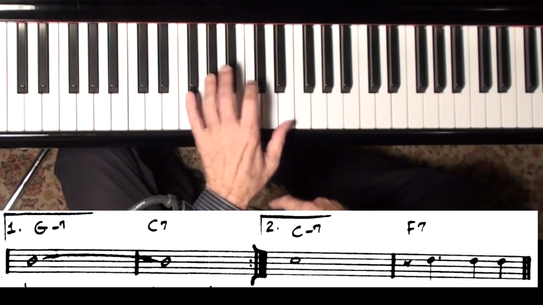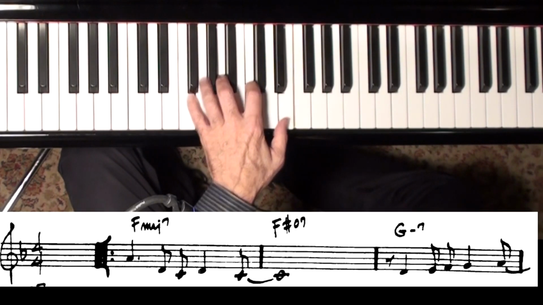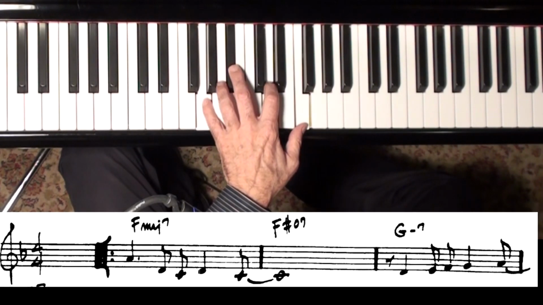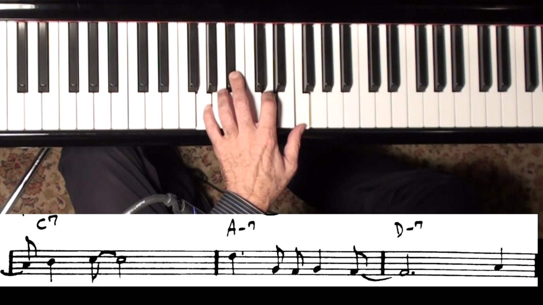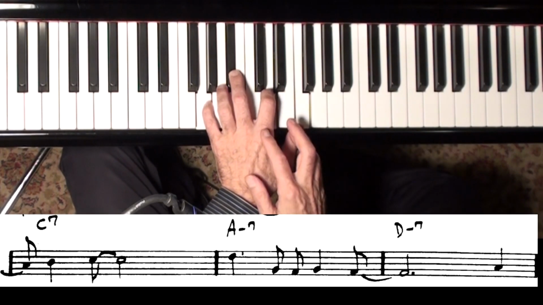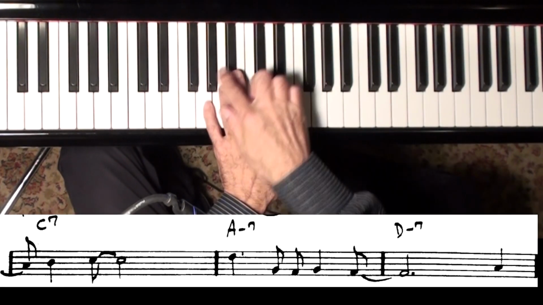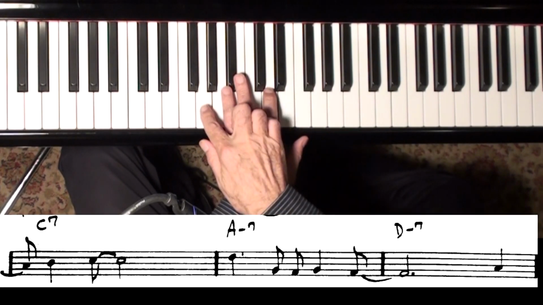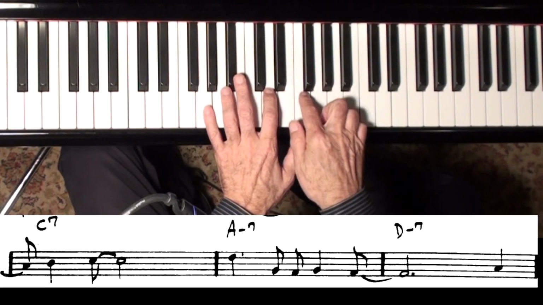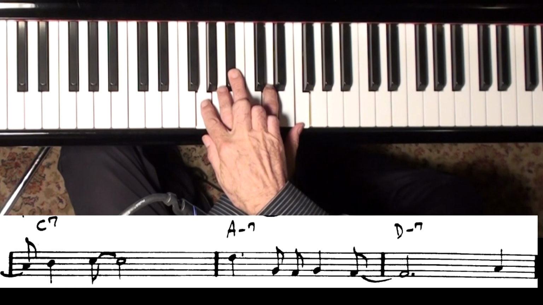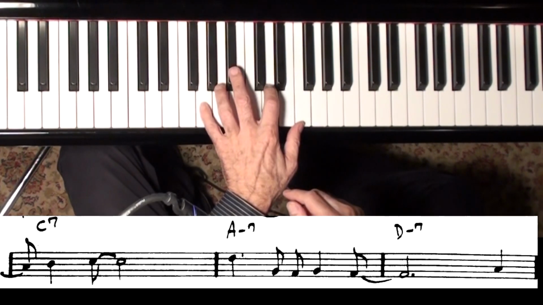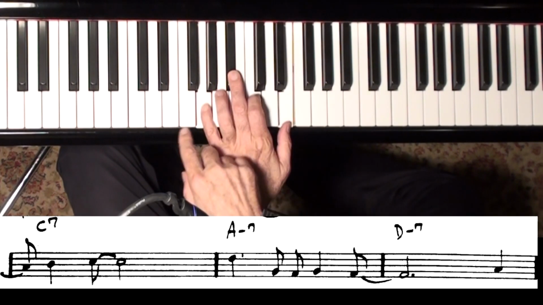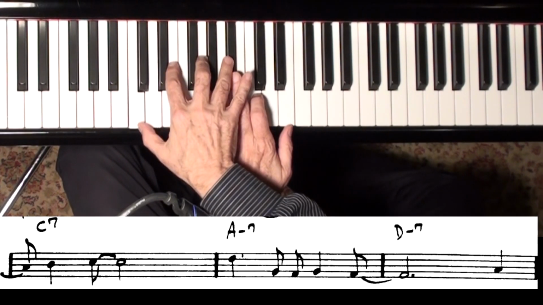So not everything was a root position chord. C7th, I inverted because it's closer. It's like voice leading. Suppose you had four voices: Bob, Carol, Ted, and Alice. Well, Bob's singing here. He doesn't want to have to jump all the way down to there for C7th. So he could just stay on his note because that note's in a C7th chord.